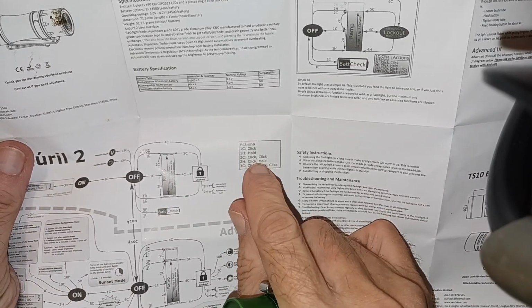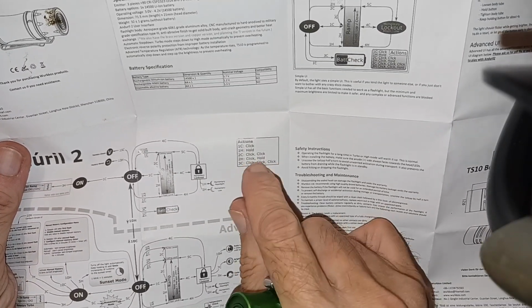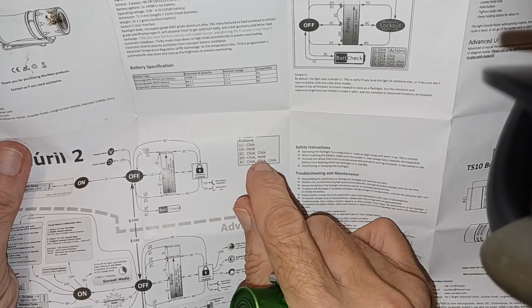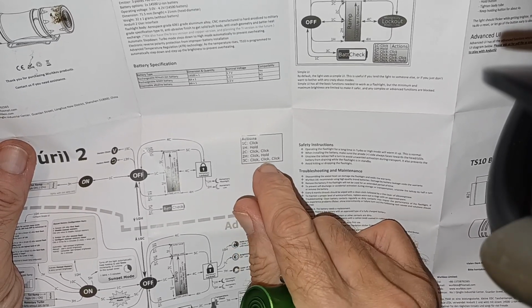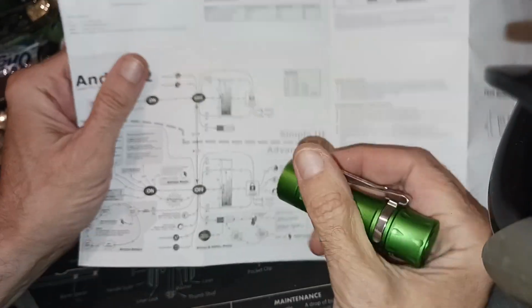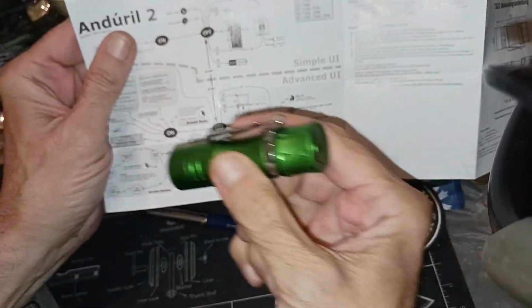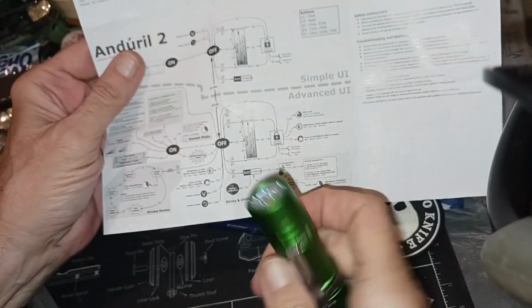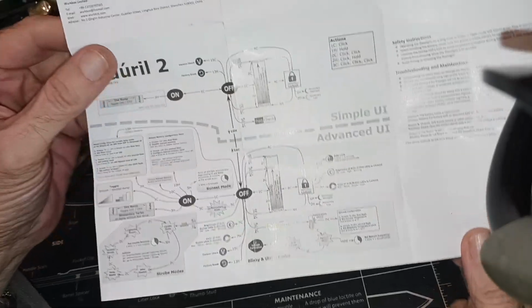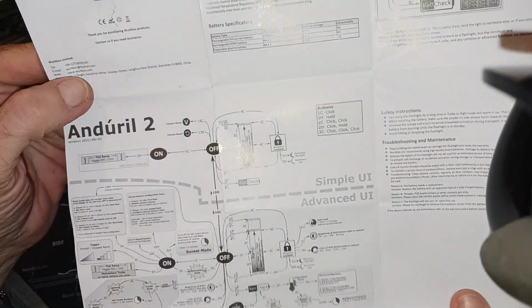All right, so 2C means click click, 2H means click hold, 3C means click click click, 3H would be click click hold, and so forth. The reason behind that is you're having one button do everything. I've heard one person describe it as you almost have to learn Morse code, and that's true.